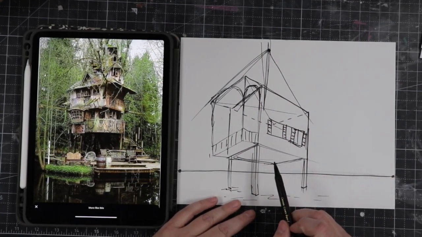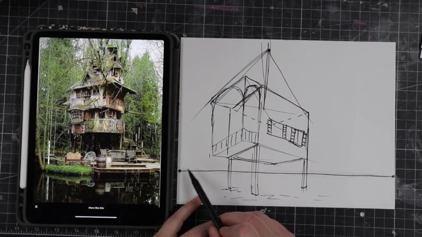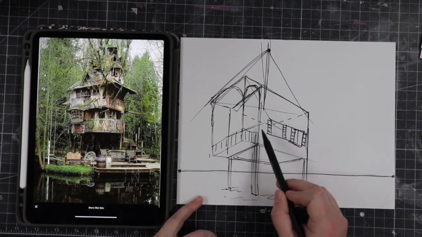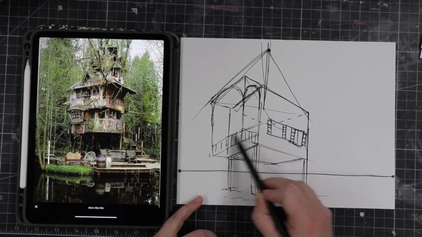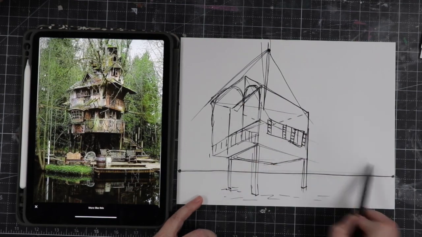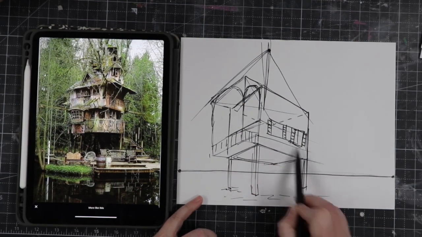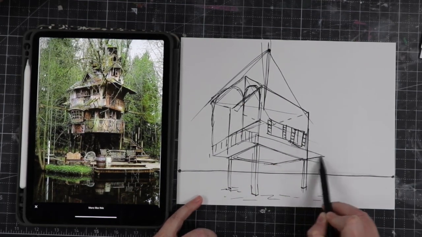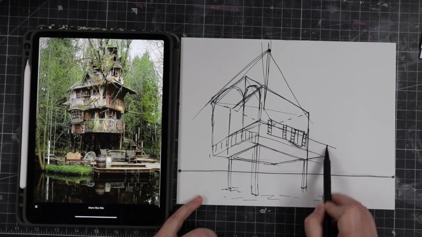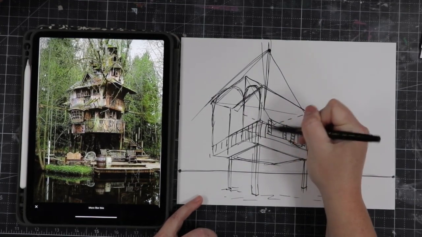Like, what should we put off the right side? Maybe this is a wraparound one. What do you call it? A wraparound porch? A merry-go-round porch? Kind of. Or a roundabout porch? Yeah, I think they're called wraparound porches.